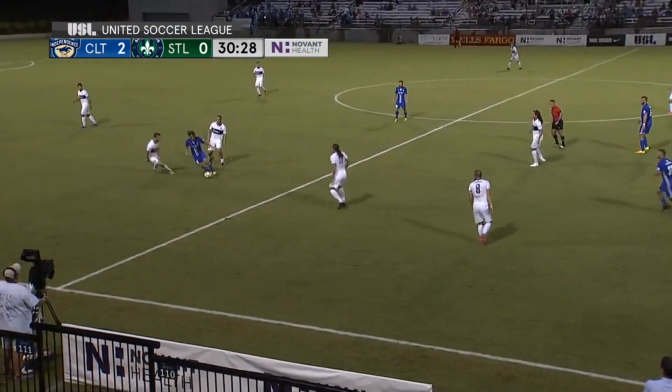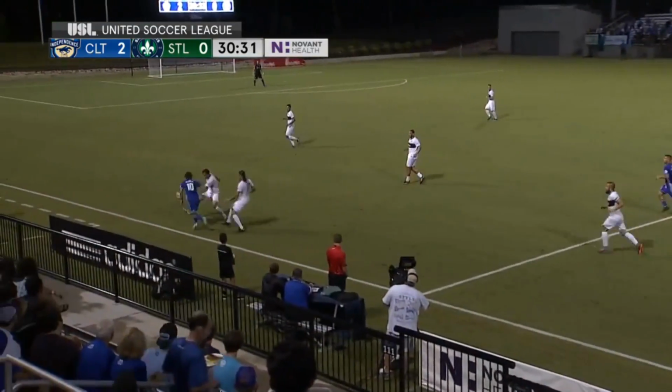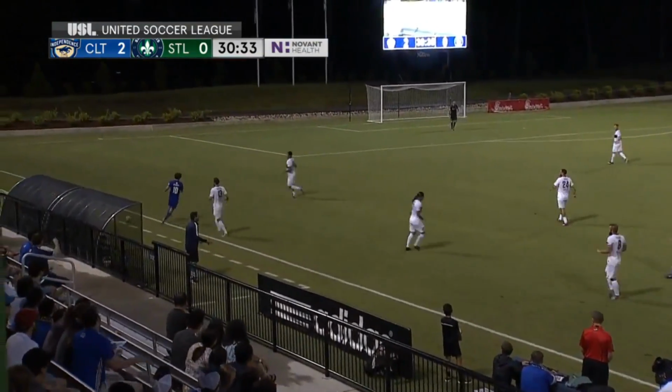Their forward gets the ball, and now I'm just guarding him. I'm waiting for him to make his move. He does, but it goes out of bounds for a throw-in for us.